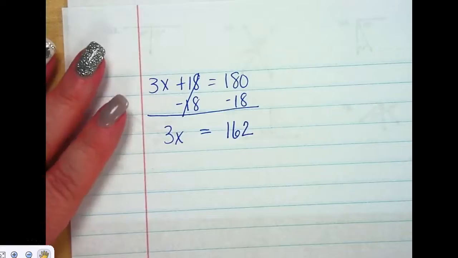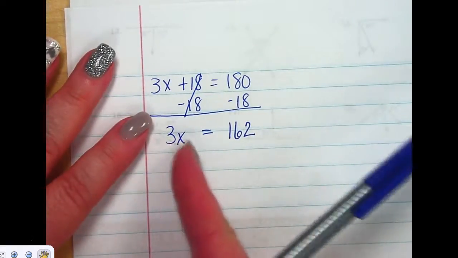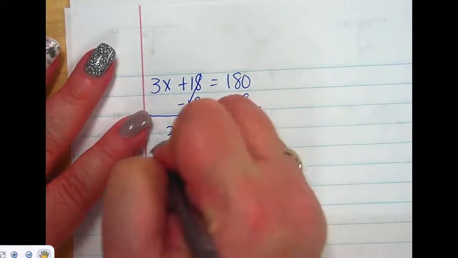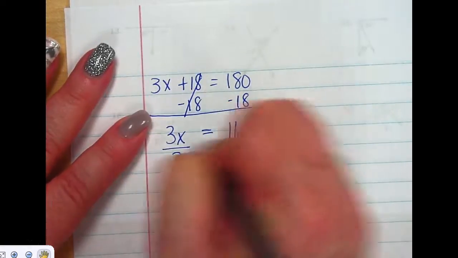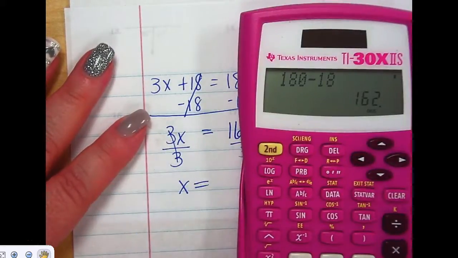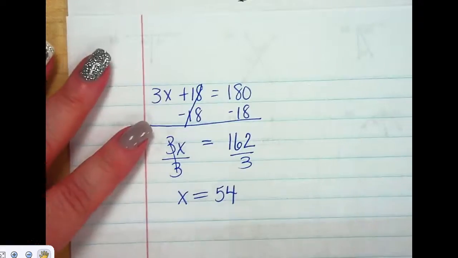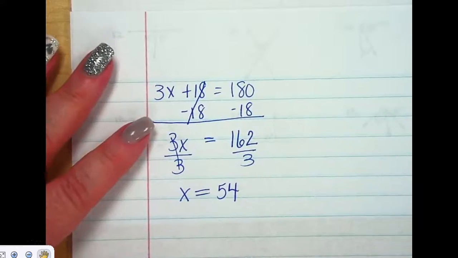Divide both sides by 3 because this is multiply by 3, and the inverse is to divide by 3. So x equals, and I still have 162 in my calculator, divided by 3. And you get 54. So the answer is x equals 54.